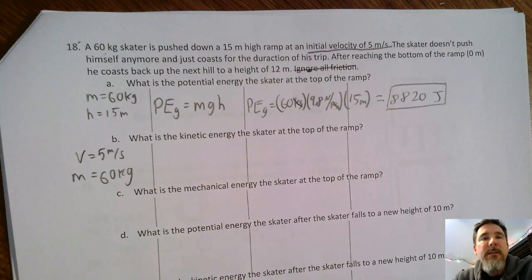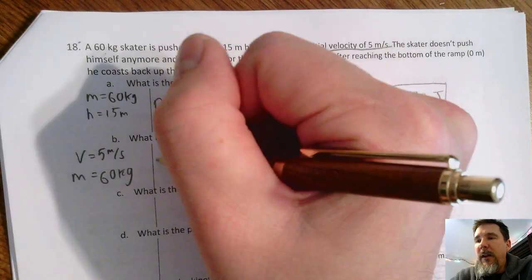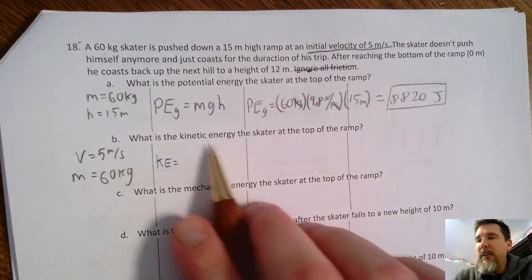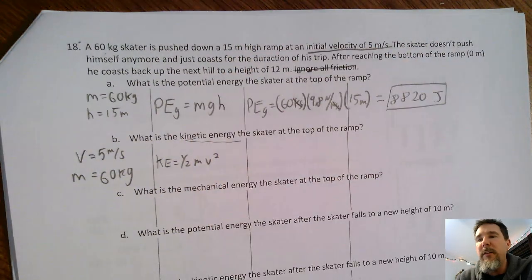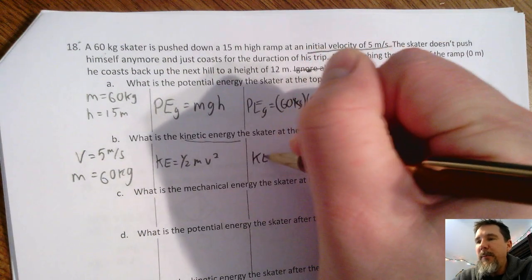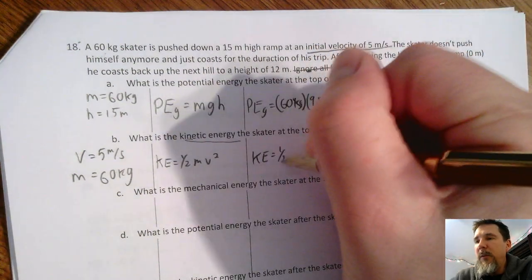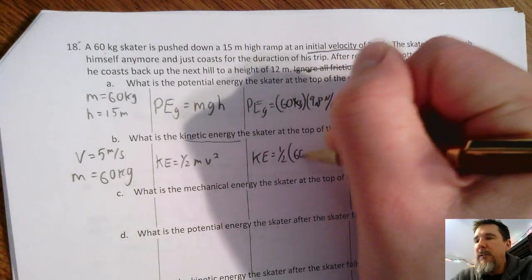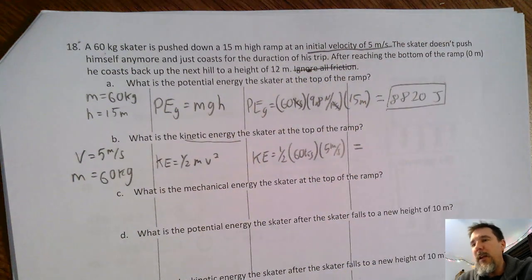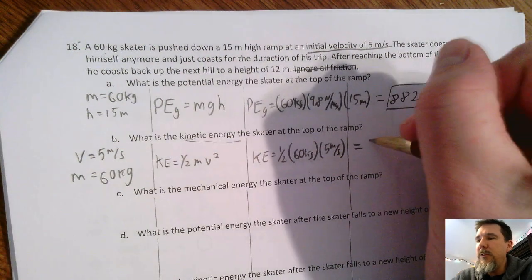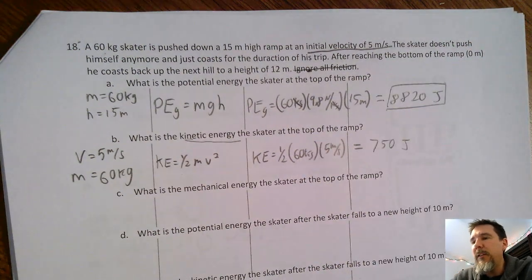And why am I writing those out? Because I already know in my head that I need to find kinetic energy. It wants to know kinetic energy, and I know that kinetic energy is 1/2 mv squared, because it's not the first time I've done this. So I know I'm going to need these two things. So I listed them out, and then I just plug my numbers in. So this is at the top of the ramp. Kid's energy is 1/2 or 0.5 times 60 kilograms times 5 meters per second, and that is going to give me an answer of 750 joules, if I did that correctly. So 30 times 5.